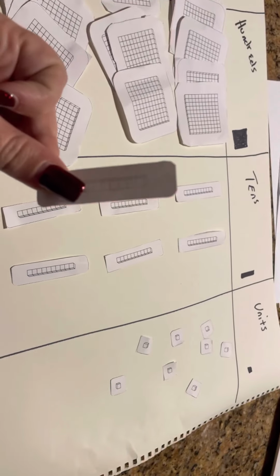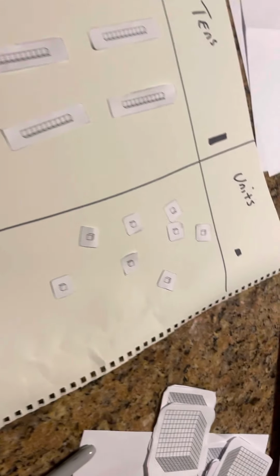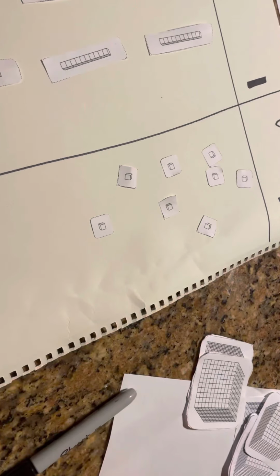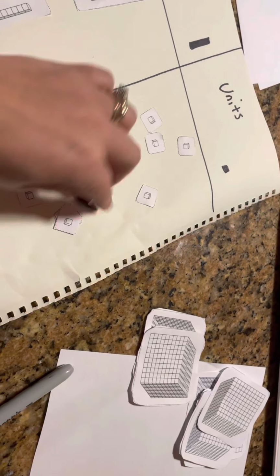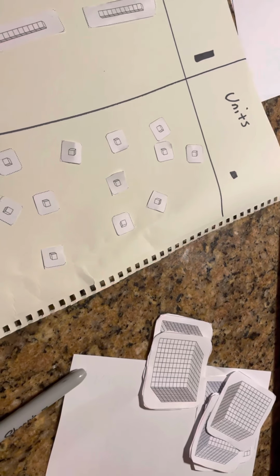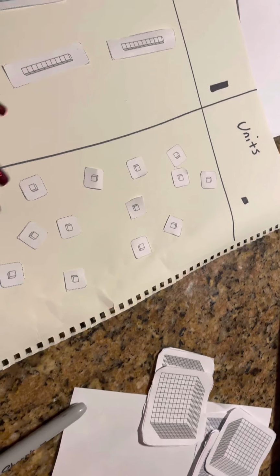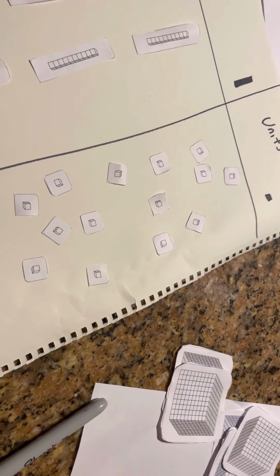So I'm going to exchange this for 10 units, so I can break those down. So I'm going to add 10 more ones to this area, the units column, or the ones column, or singles.